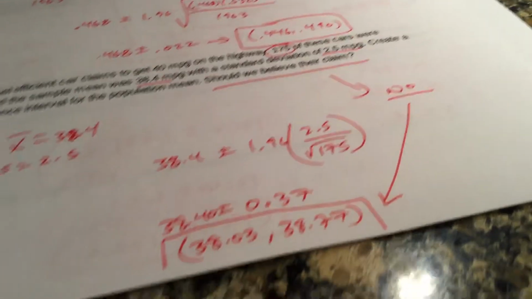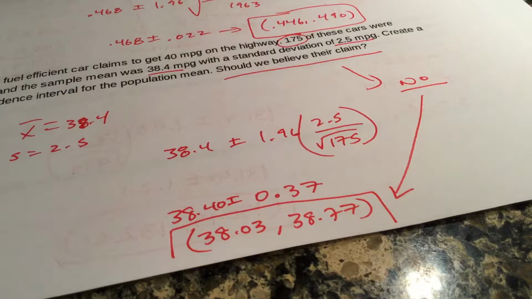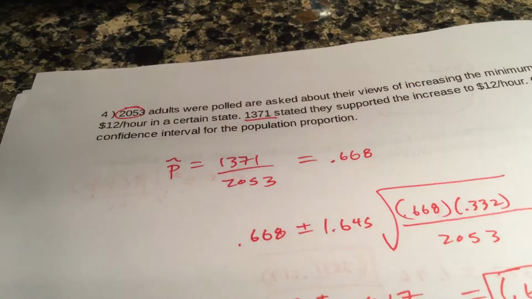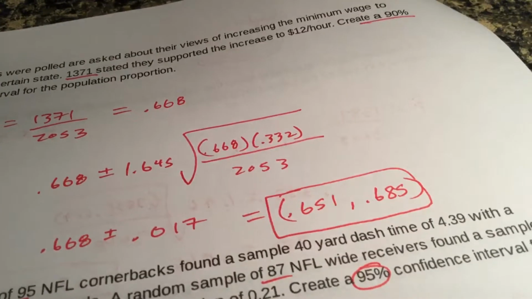Okay, so this is the first confidence interval formula we learned. Take your mean plus or minus z star times the standard deviation all over the square root of your sample size, and it does not hit 40, so they should not make that claim. All right, anyway, moving on here. Here's p hat. There we go. So pretty strong support there.